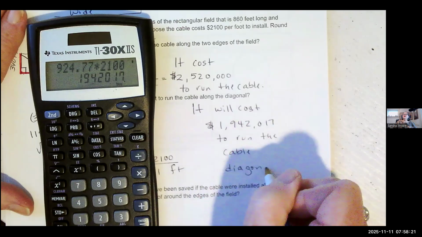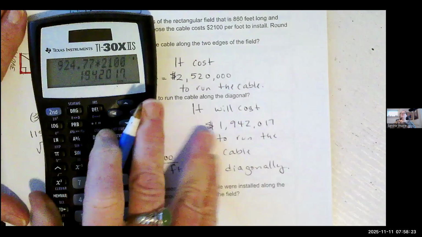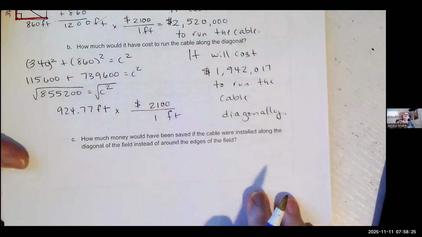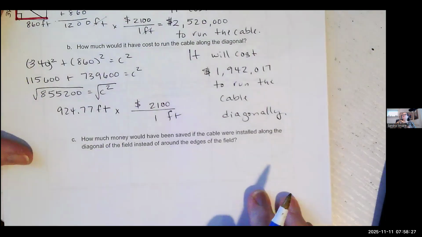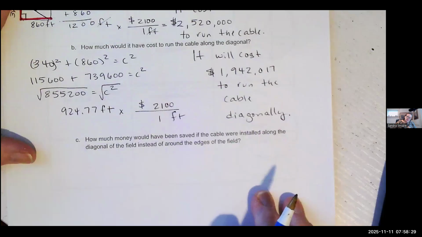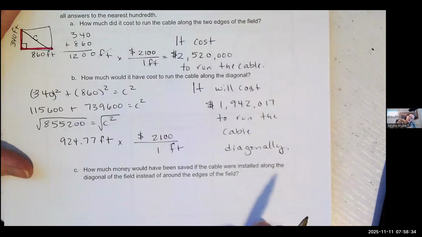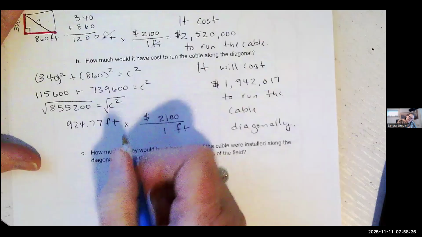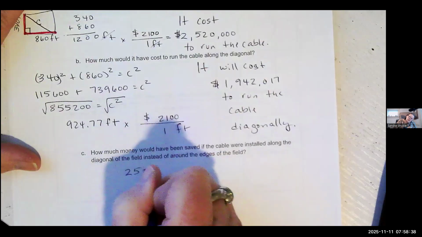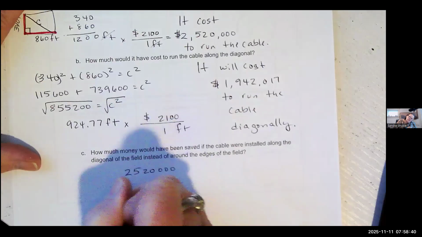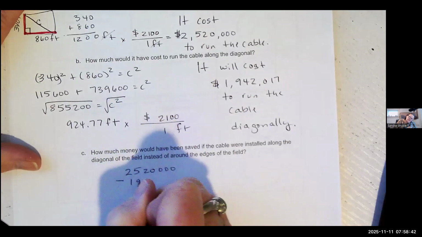And then lastly, how much money would have been saved if the cable were installed along the diagonal of the field instead of around the edges of the field? Well, how much money would have been saved? You just subtract the two. So 2,520,000 minus 1,942,017.